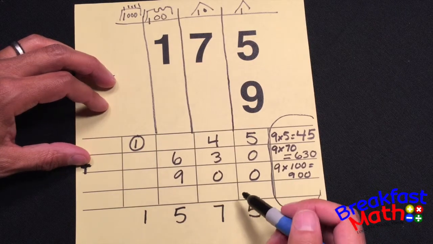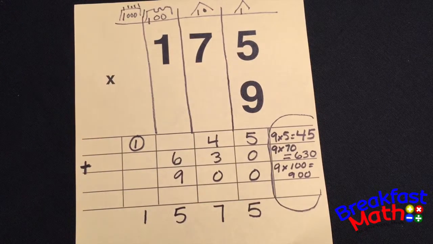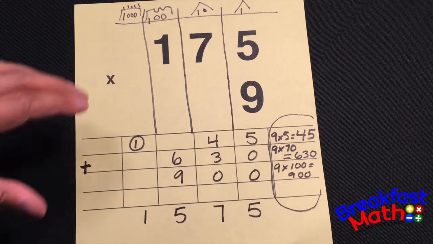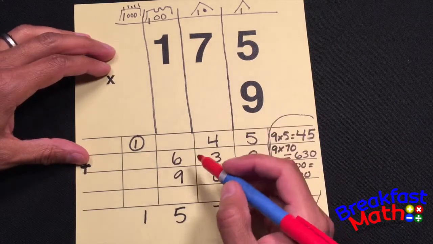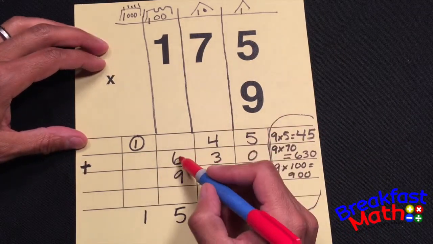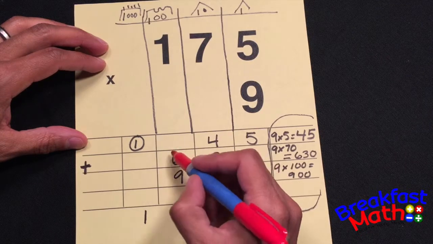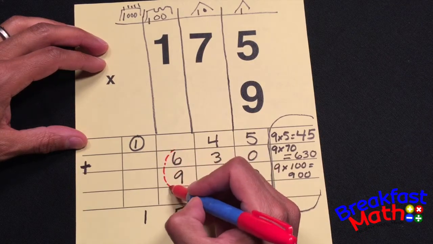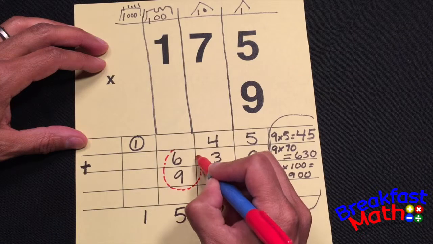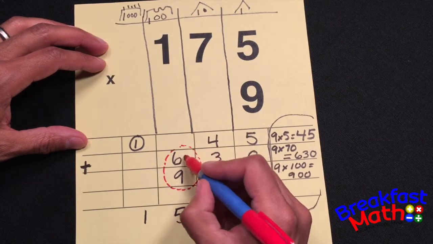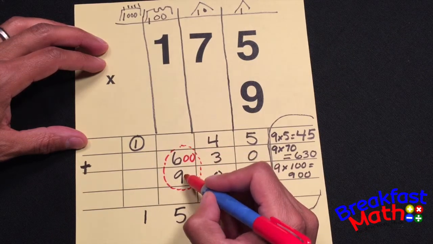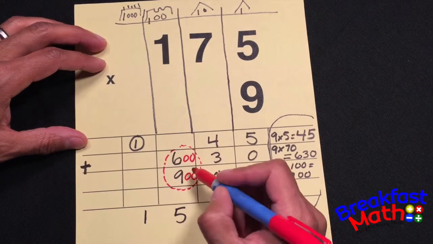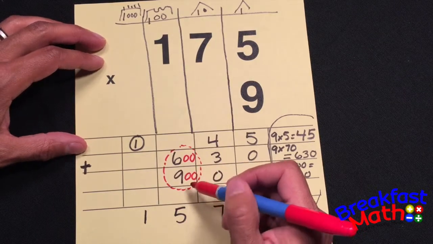The next thing I want to point out is this concept of carrying the 1. Did we really carry a 1? So let's look at this further. We actually did something called regrouping. 6 plus 9 is 15, correct? Well, is this really 6 plus 9? I'm going to circle this here. This 6 is really 600, and this 9 is really 900. So really this is 1,500.